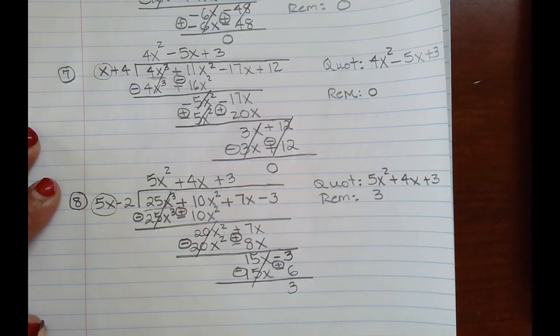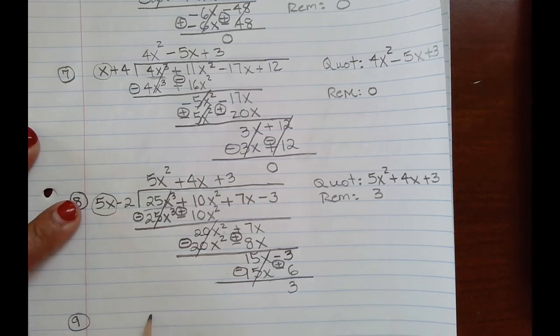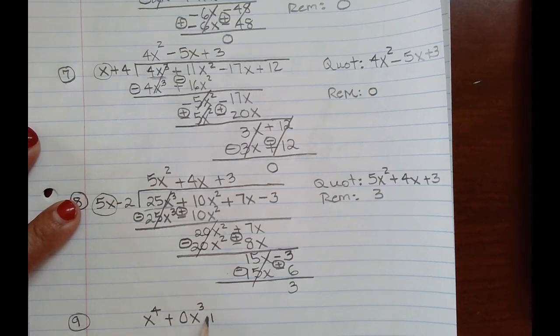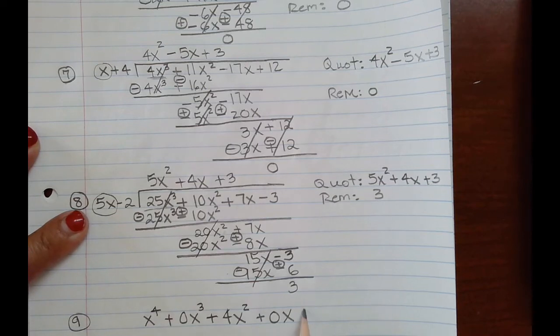Okay, moving to problem number 9. We have x to the 4th. We do not have an x cubed term, so I'm going to put a 0 as a space holder for the 3rd degree column. We do have a squared term, 4x squared. We do not have a 1st degree term, so I'll put that we have 0 of that particular term just as a space holder. And then we have a positive 8.